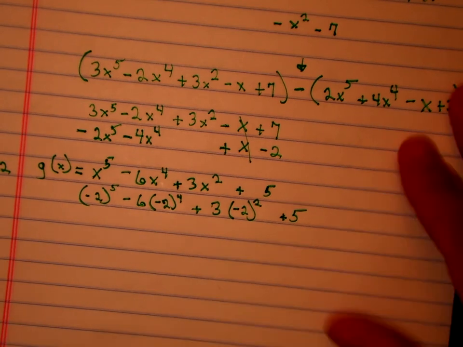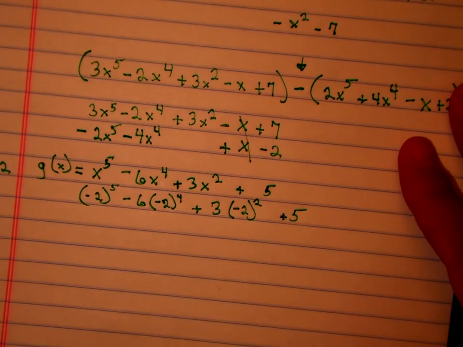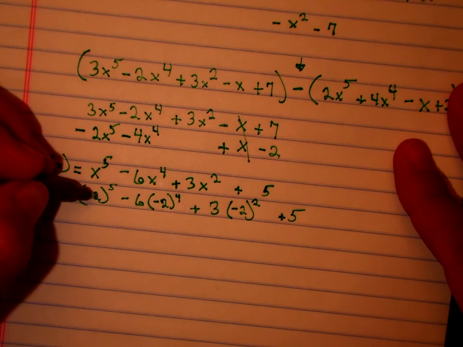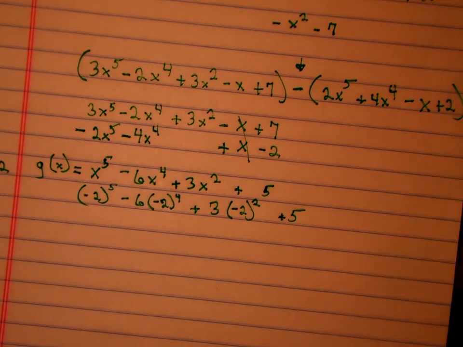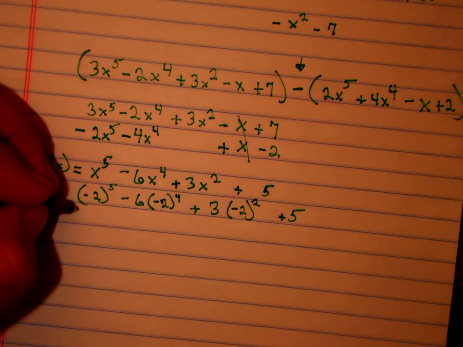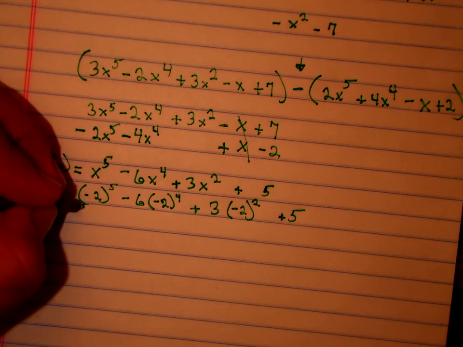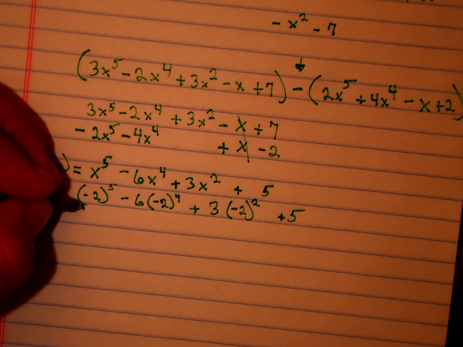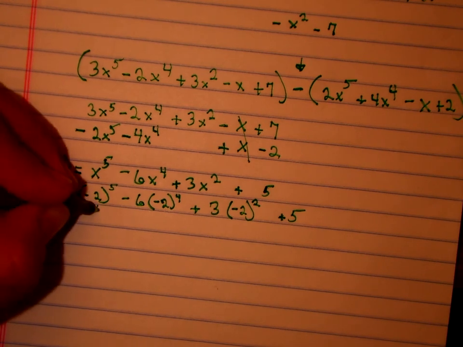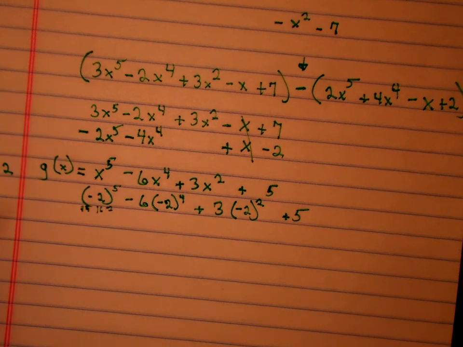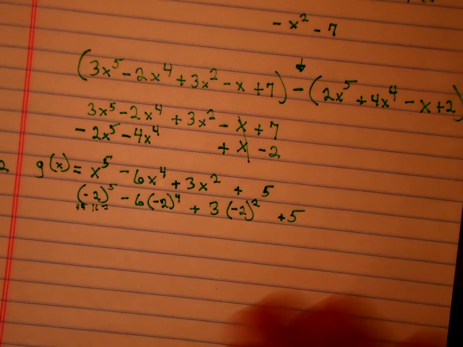All right, and then next I would do my exponents. So -2 to the 5th is -2 times -2, which is 4. -2 times -2, which is 4. And -4 times 4 is 16. And then times -2 again, because it's 5 -2's that we multiply, becomes a -32.